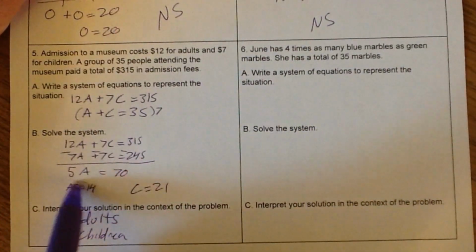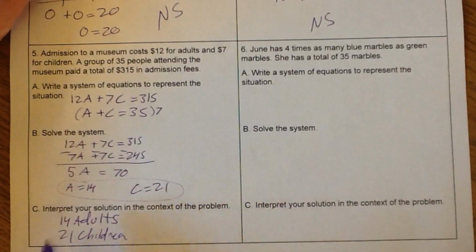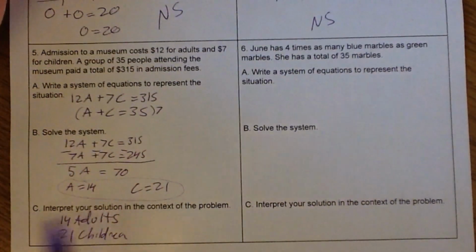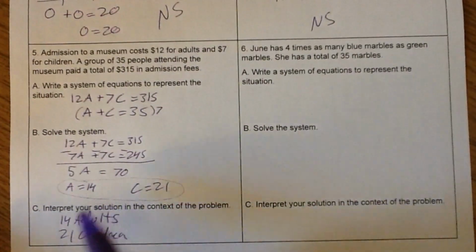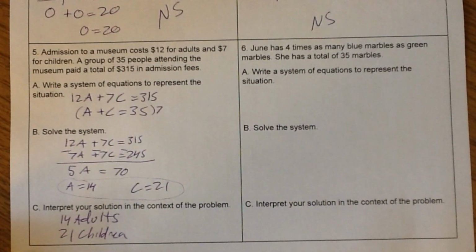So, of course, it's really easy to get A equals 14 and C equals 21. What it means in terms of the context is bringing it back into what it is that we're talking about. So basically we're just solving, well, how many children, how many adults. So that's why this answer really is different than just this. It's saying that you understood what you were actually solving for.